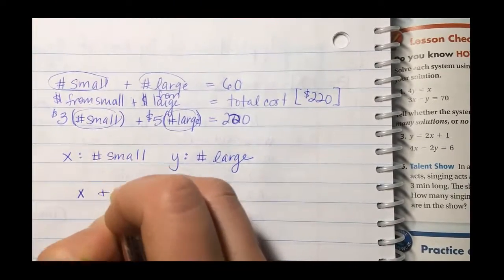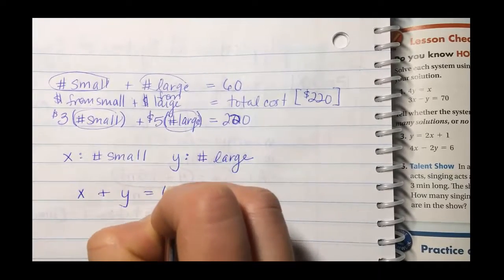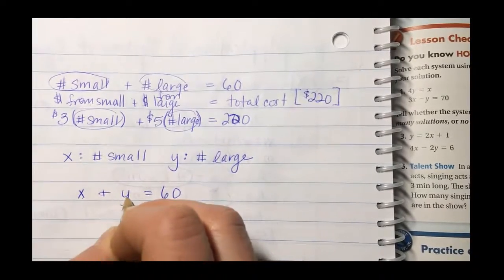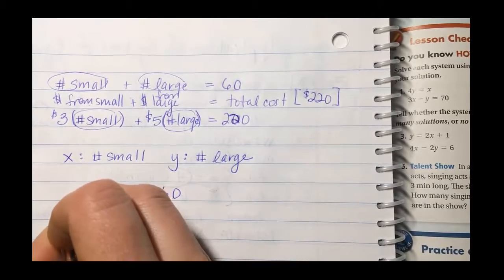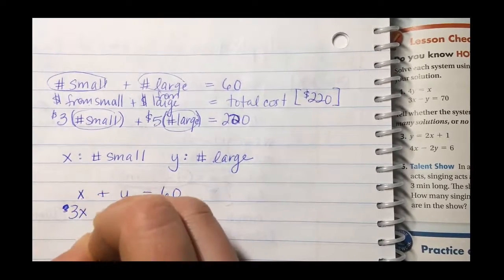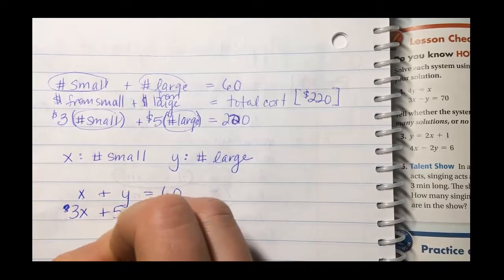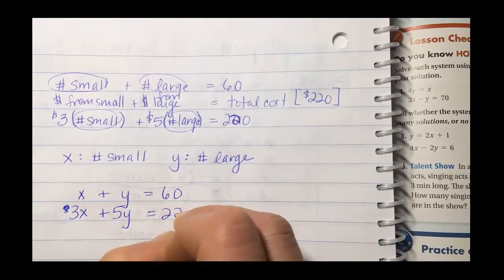Now I almost have the equations already written, so I'm going to go ahead and do that. X plus Y equals 60. That's number plus number equals total number. Now we're going to write the equation that's about the money. So I don't really need the dollar sign. 3x plus 5y equals 220.